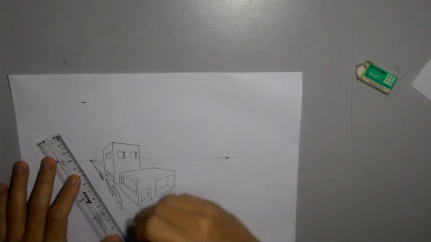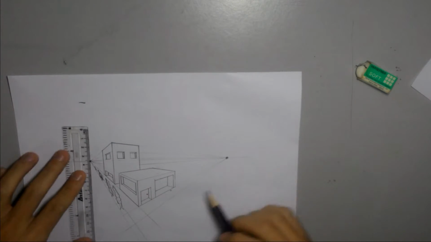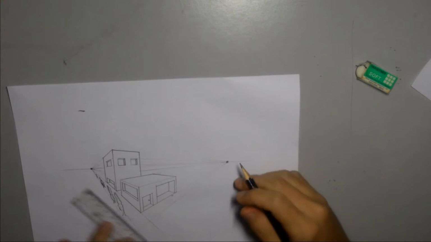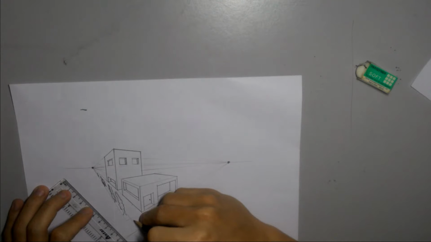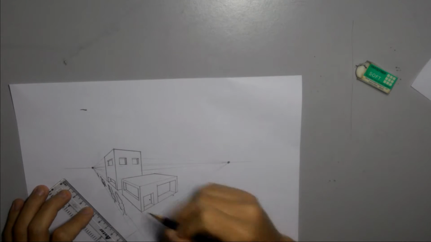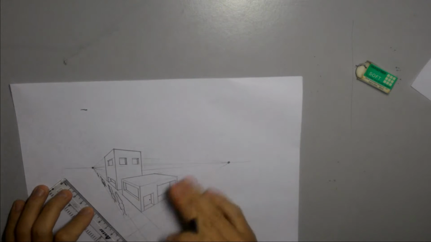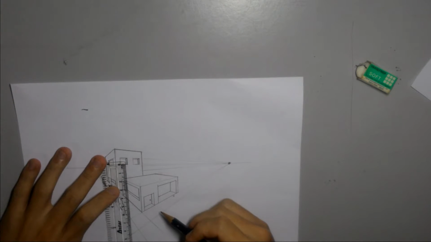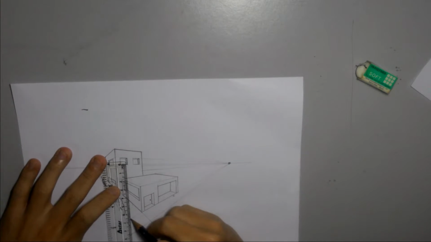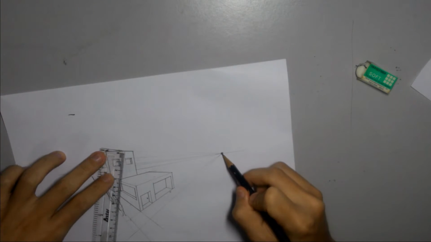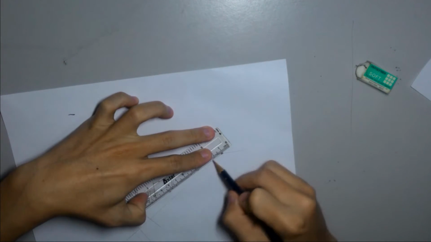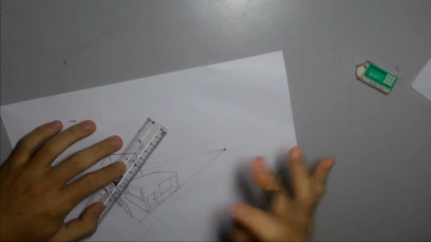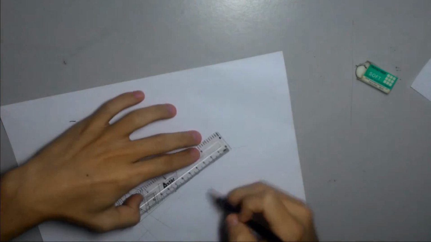Then your walkway, you can put some 3D feel to it also. So when you are looking in this direction, you will be looking at something like this. So you're looking at this plan. So you'll be drawing a vertical line. Okay, then refer back to this. So you will have something like this.